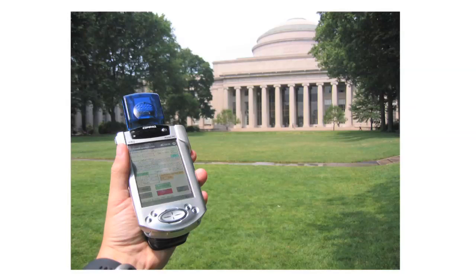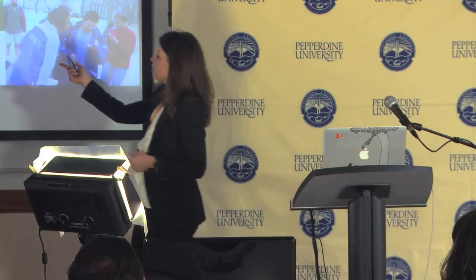You can see how old this device is now. Palm Pilot with GPS on top. Now it's just your phone, right? But the device is triggered depending on where you are on campus. And so you interact with NPCs, non-playable characters in the game. They appear on your screen depending on where you are on campus.